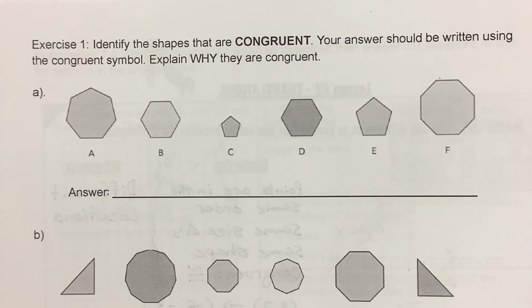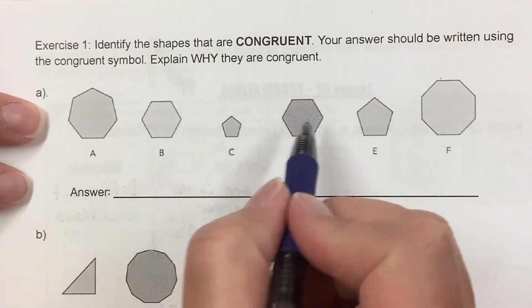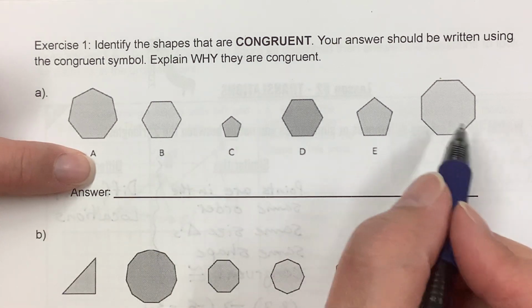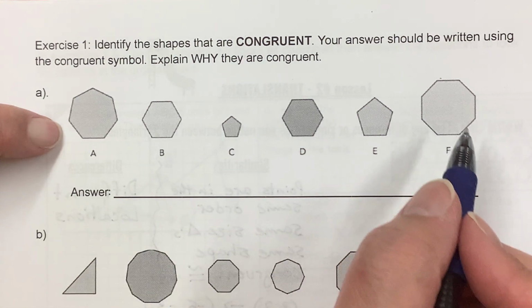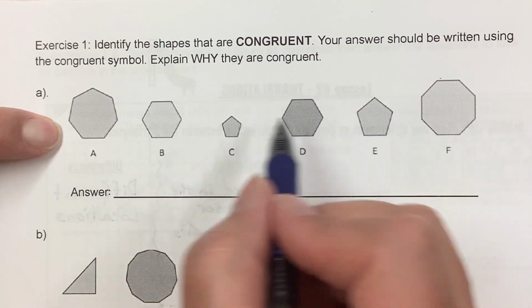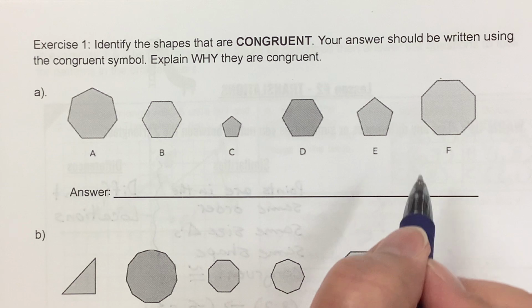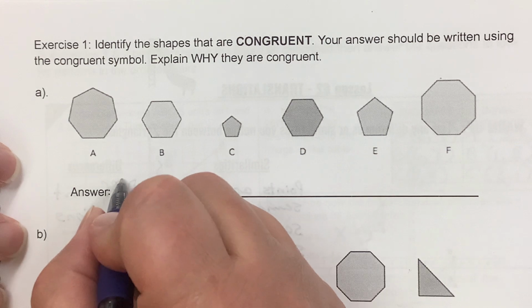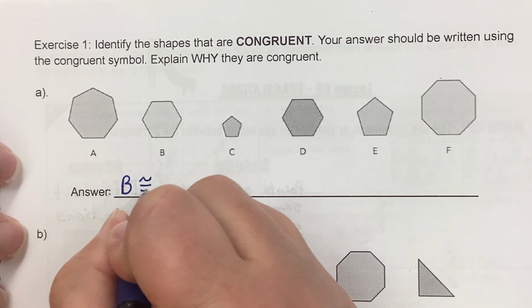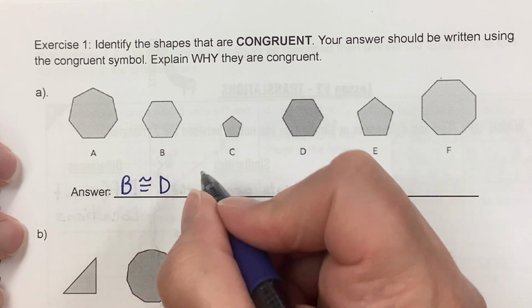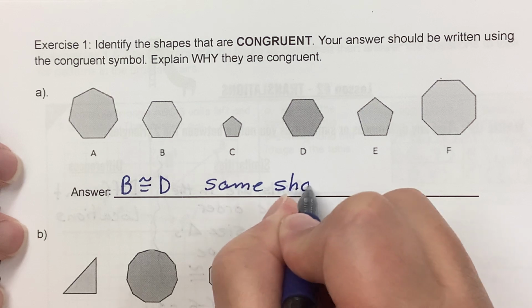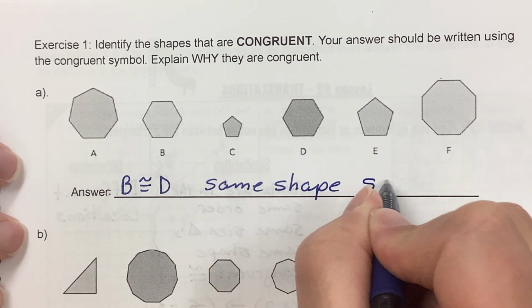All right, let's look at number 1. And I'm going to say that B and D are the exact same shape. A and F look very similar, only F has 8 sides and A only has 7. C and E are the same shape, but they're not the same size. So same size, same shape. B is congruent to D. They are the same size and shape.